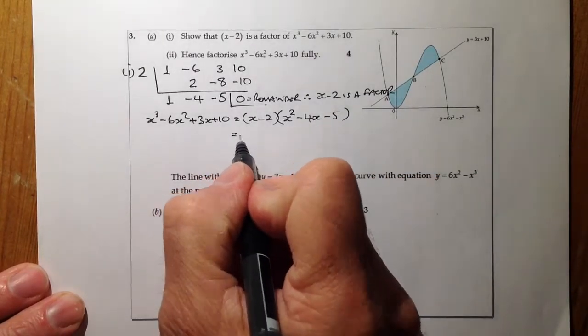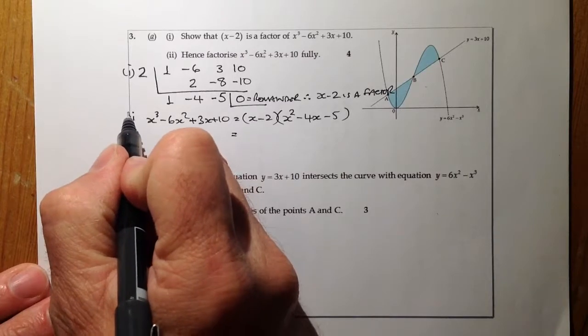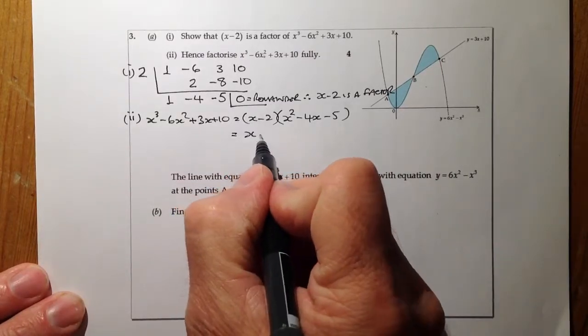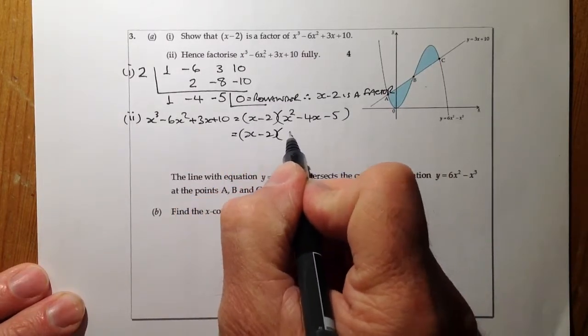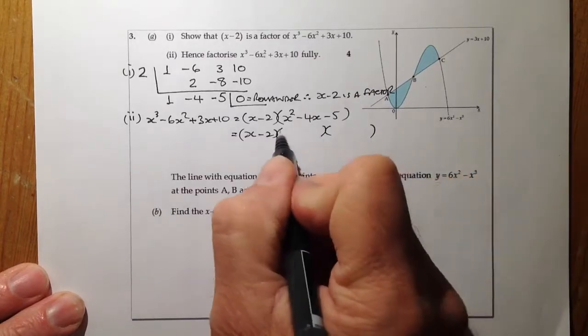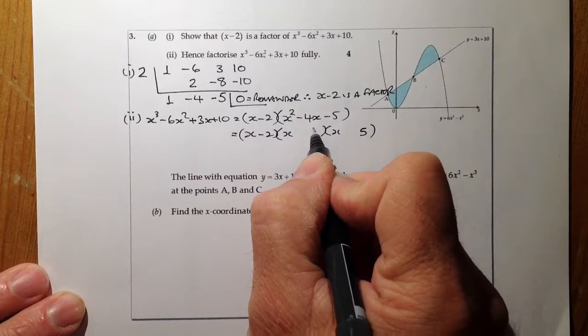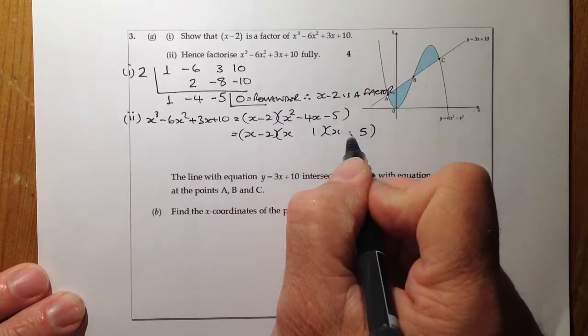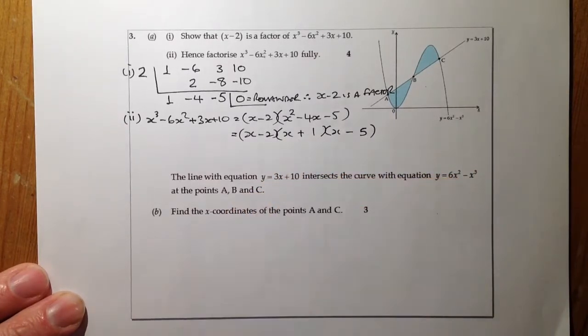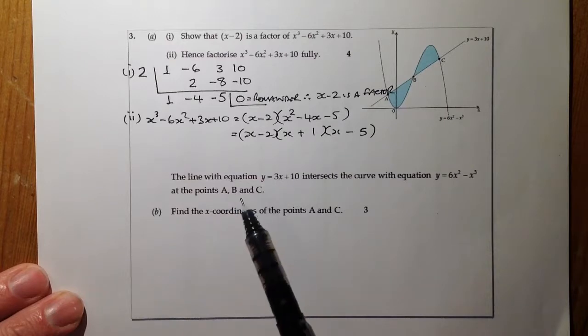From there I'm going to factorise it fully for part 2, and here we go. x minus 2, and I've put this into 2 brackets, x and x. I've just got 5 and 1, I can see the biggest is a minus and the other one's a positive. So that would be factorised fully to there, so that's the final part done. Let's look at part B, and we'll go ahead and do that.